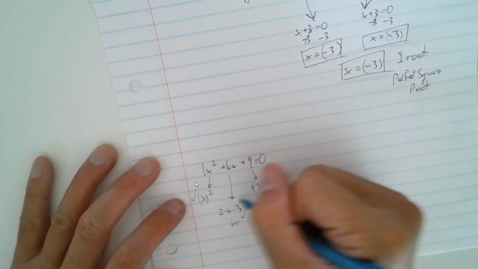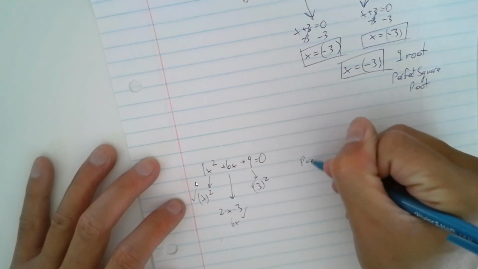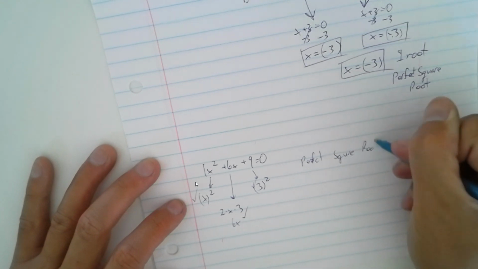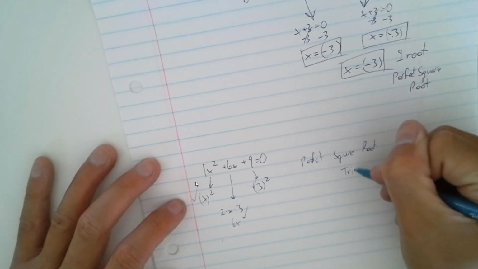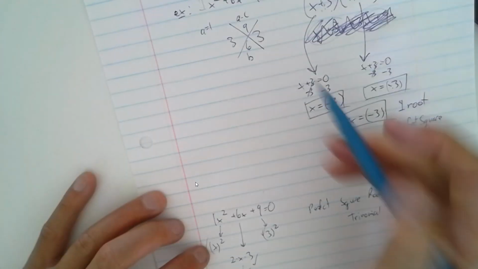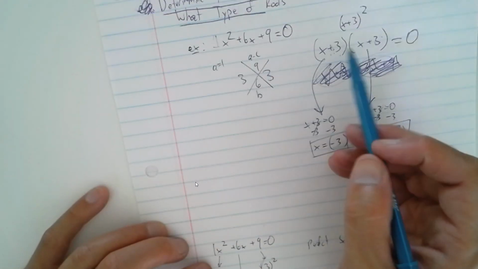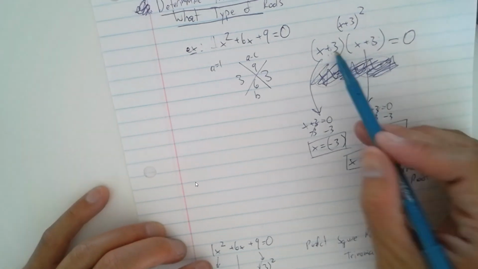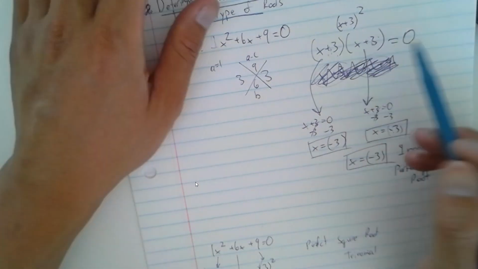This should tell you right away. These 3 things should tell you that this is a perfect square trinomial. You don't have to do this step, but you can. I'm just saying at least do the top part here and recognize that if you have x plus 3 times x plus 3, that's a perfect square. Like, these 2 binomials are exactly the same. All right?